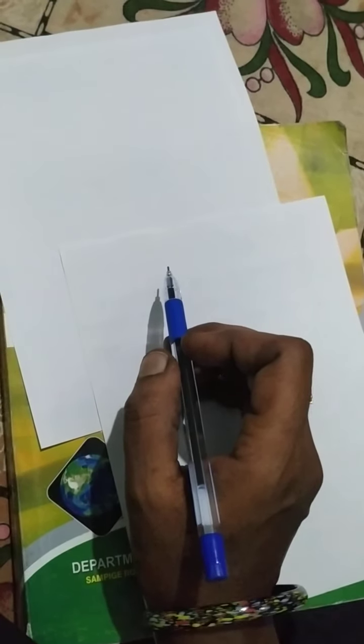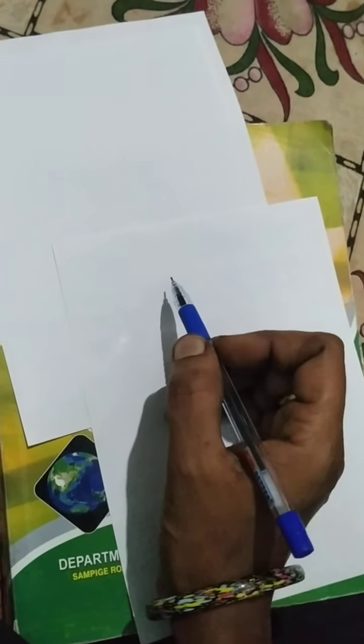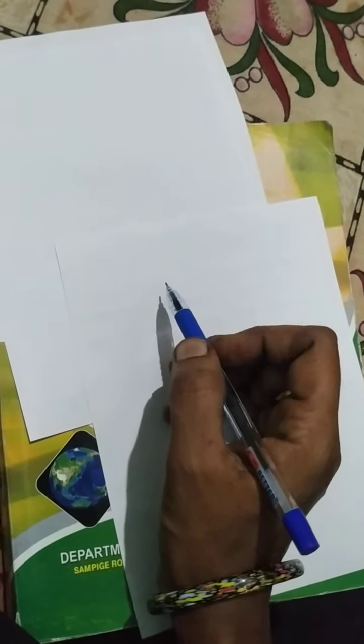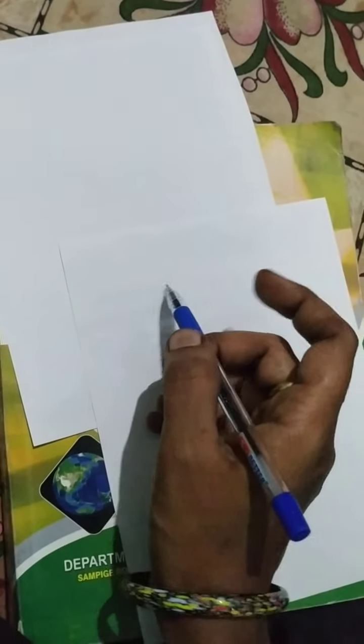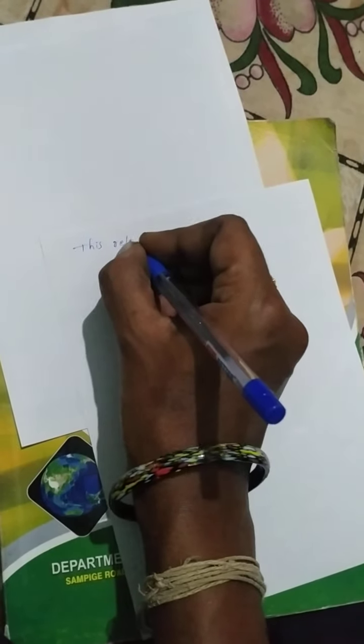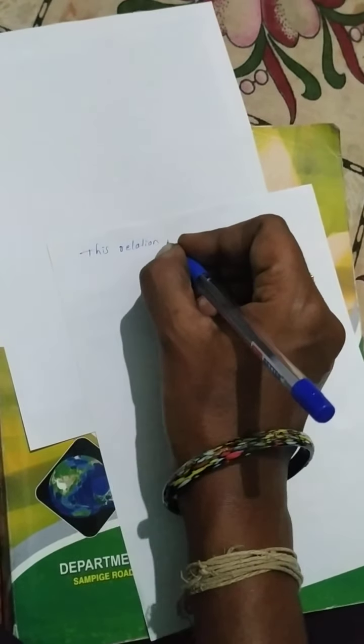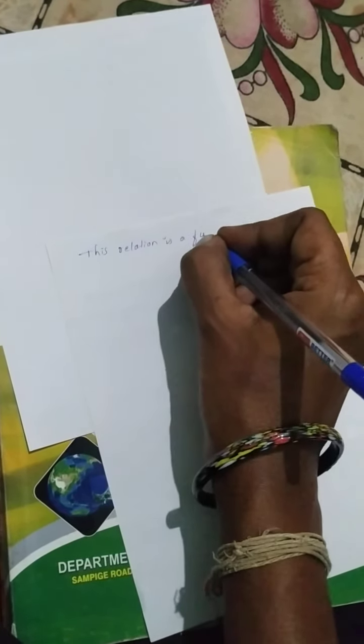So I'll tell you the reason: since this is the set of natural numbers, every natural number n has one and only one image, therefore we can say that this relation is a function.